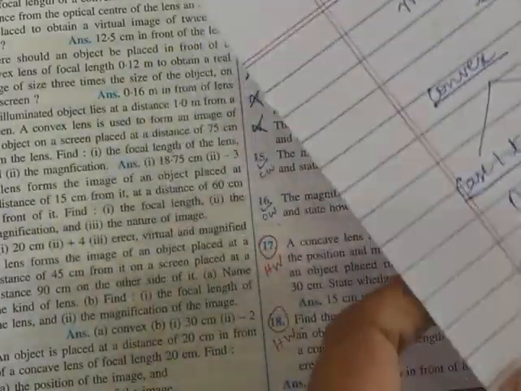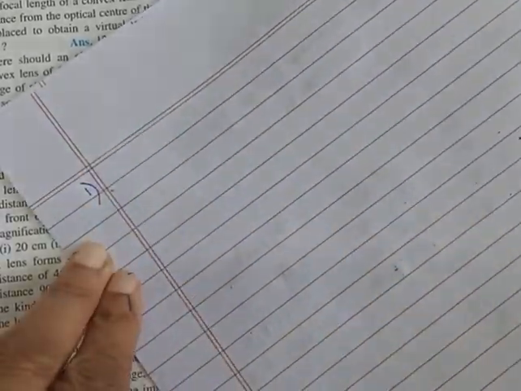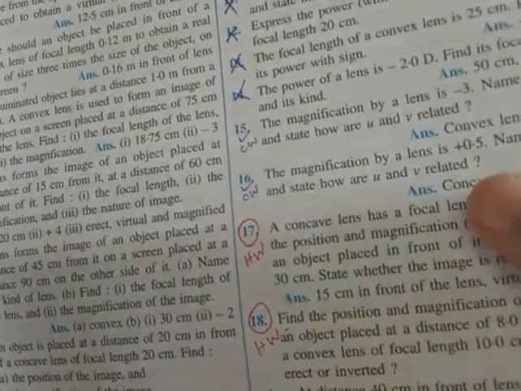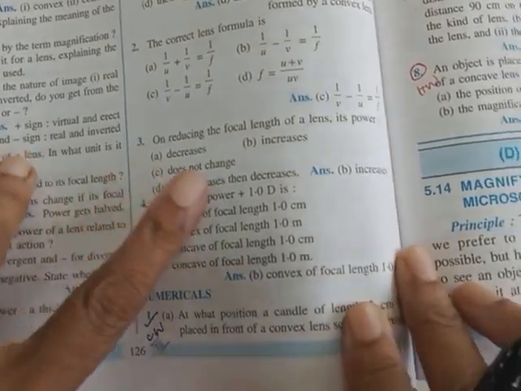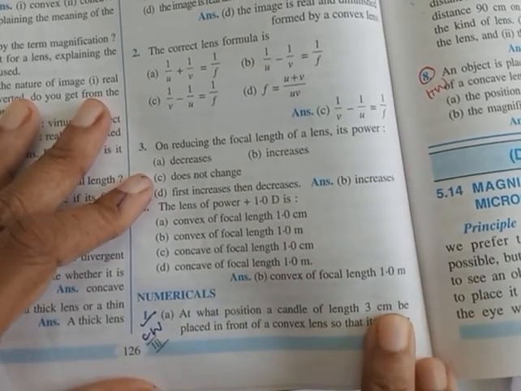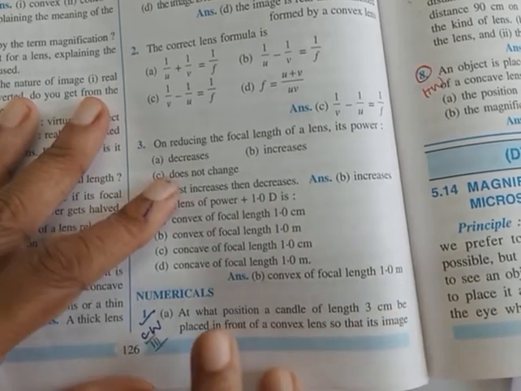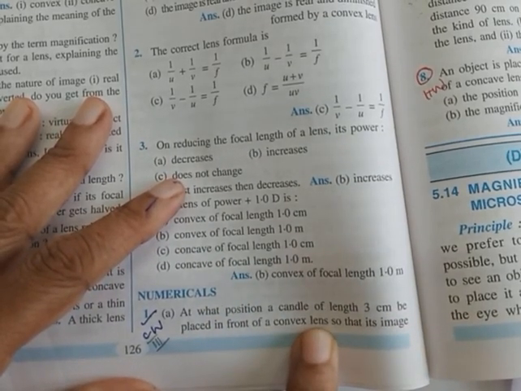Now we go to numerical number 1. In this, the numerical itself is based on magnification. Read the question very carefully. At what position can a candle of length 3 centimeter be placed in front of a convex lens?